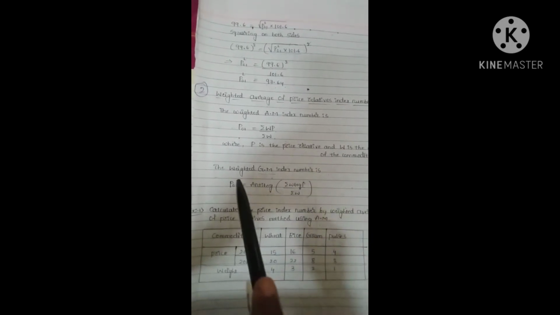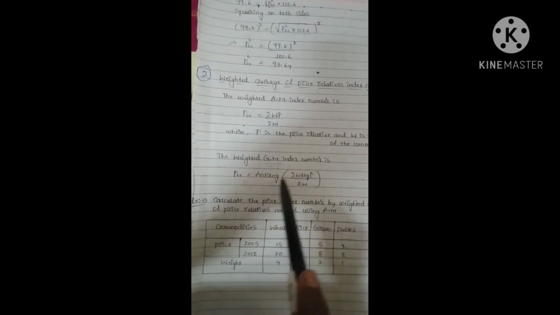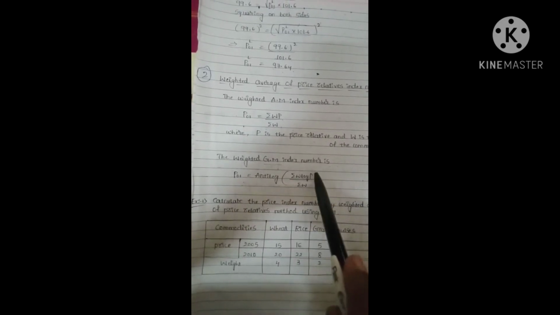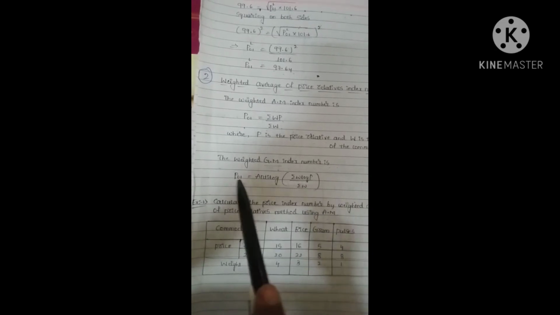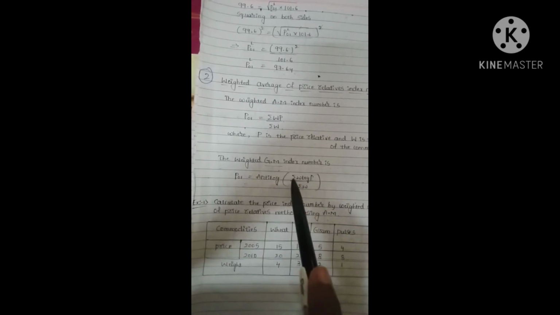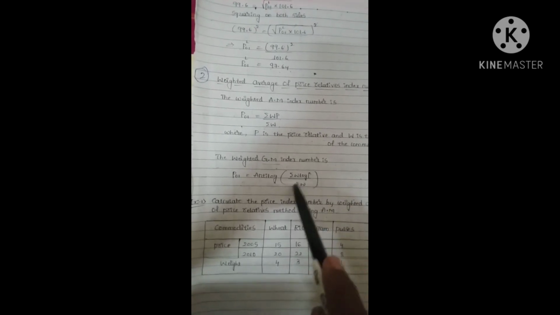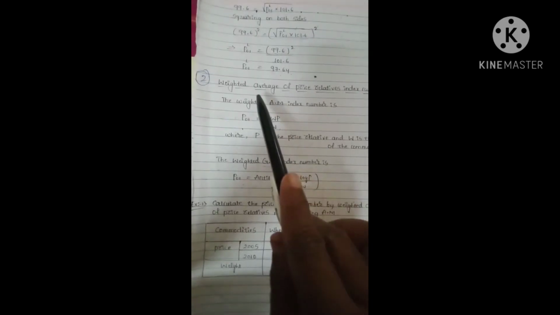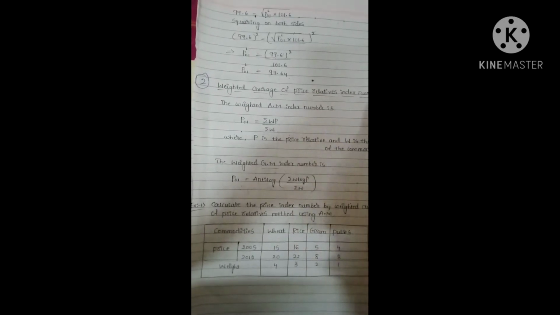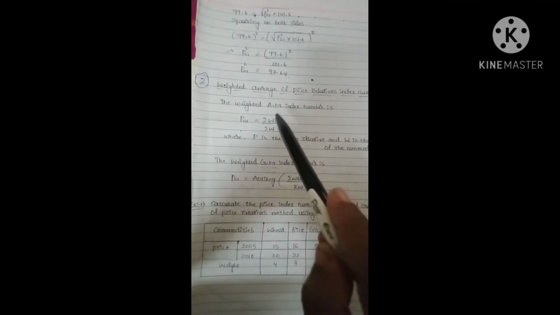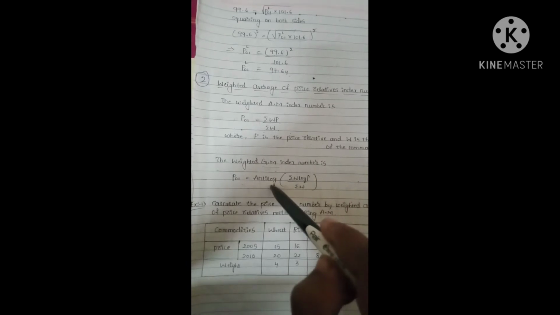The second method is the weighted geometric mean index number. The formula is P01 equal to antilog of summation of W into log P divided by summation of W. By using these two methods, arithmetic mean and geometric mean, we calculate the weighted average of price relatives index number. Now we calculate some examples.